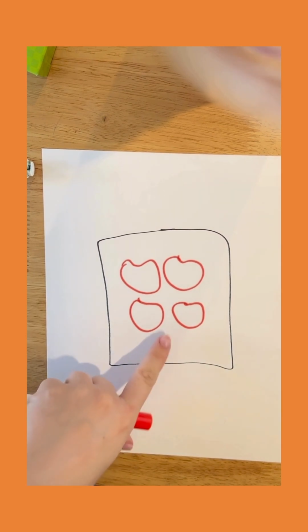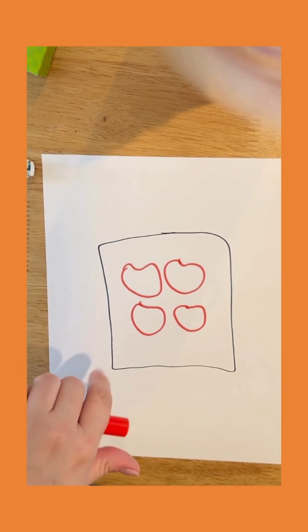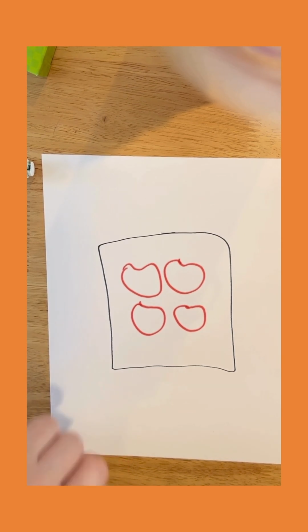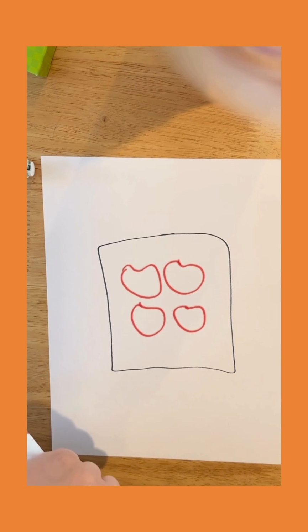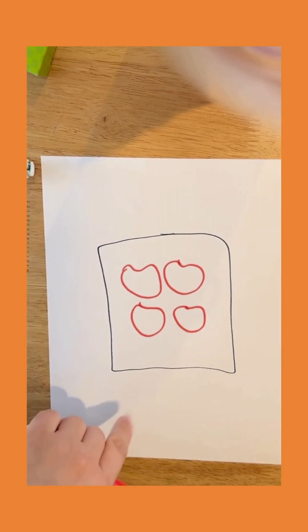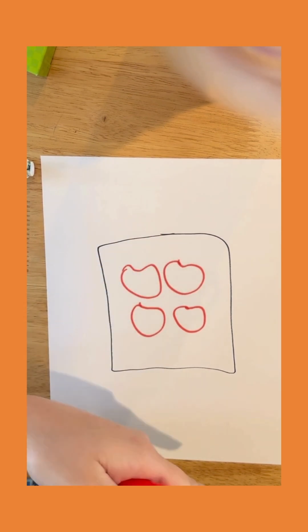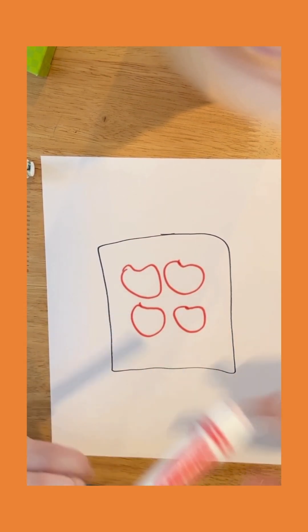All right, so here I have some apples on my picnic blanket. Can you draw them too? And then once you guys draw them, can someone tell me how many apples are on my blanket? Yeah, 4, that's correct.